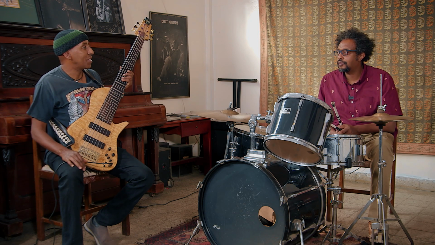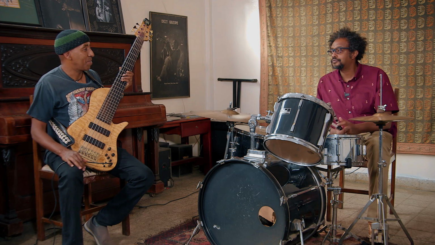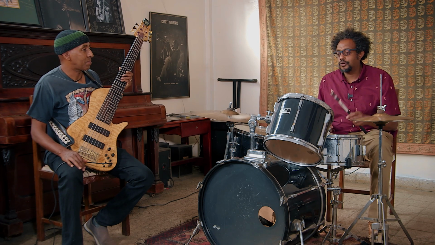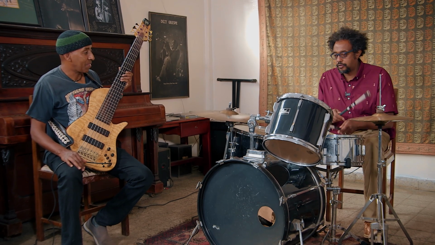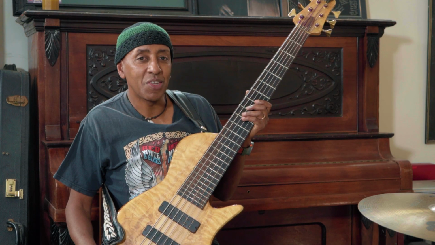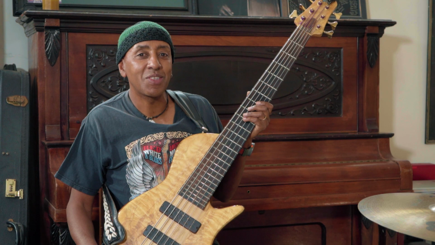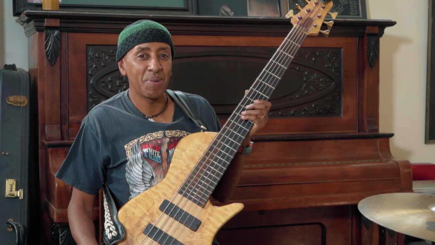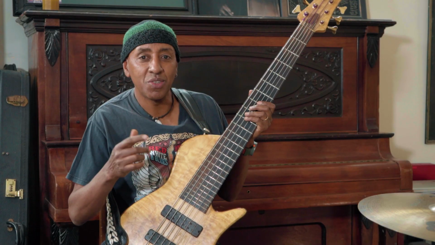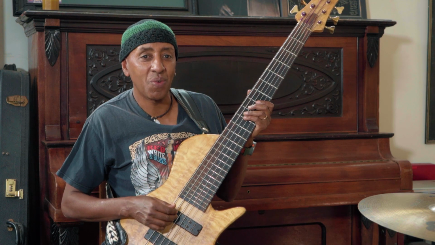How about if we do the Guraginya? 1, 2, 1, 2, 3. The Guraginya is a 4-4, a fast 4-4. Sometimes it could sound like a twist. It's close to a rock and roll or twist beat. So here's how we count it. 1, 2, 3, 4.